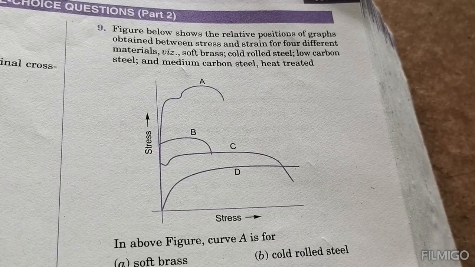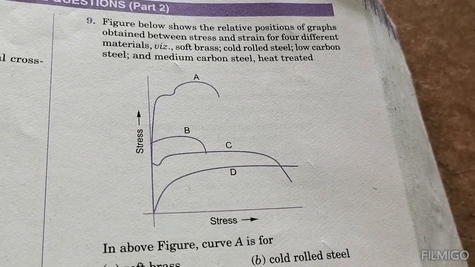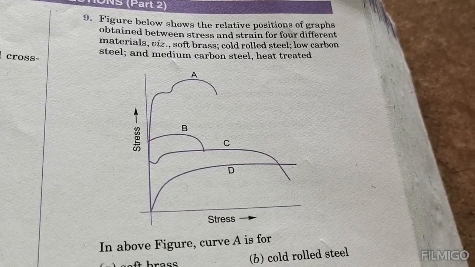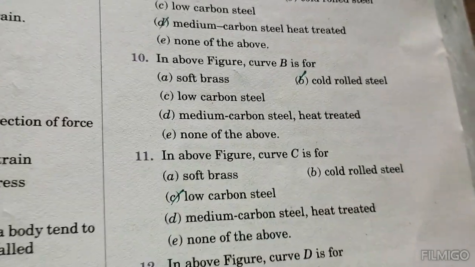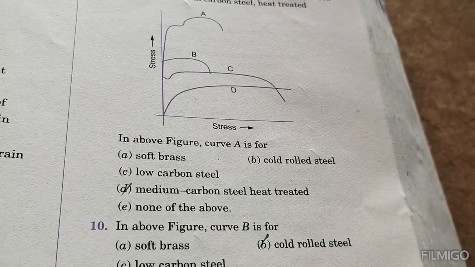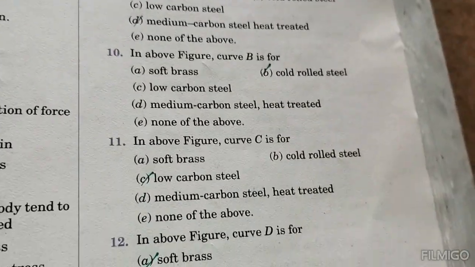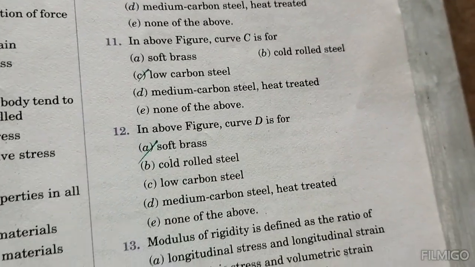The figure shows the relative graph of stress and strain for different materials: soft brass, cold rolled steel, low carbon steel, and medium carbon steel, heat treated. In the above figure, curve B is the cold rolled steel, C is the low carbon steel, and D is the soft brass.